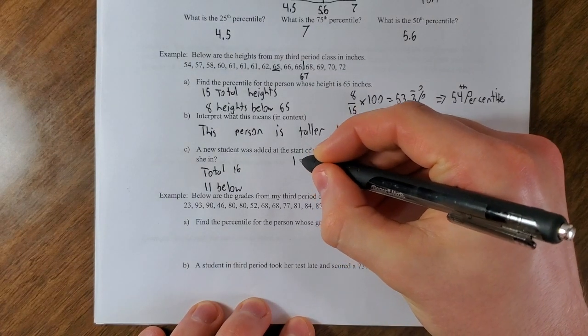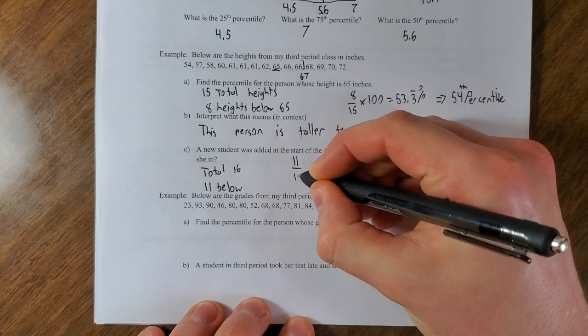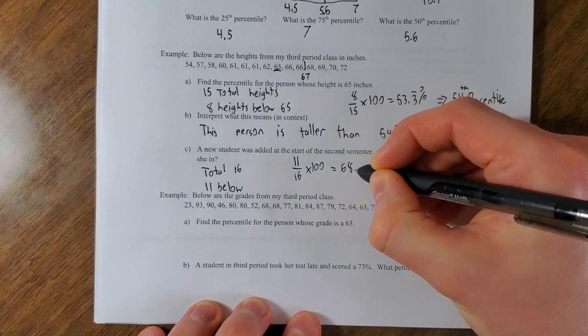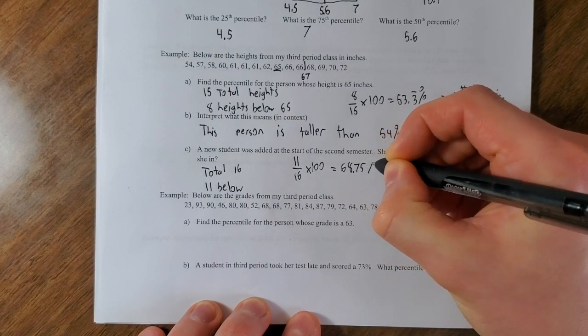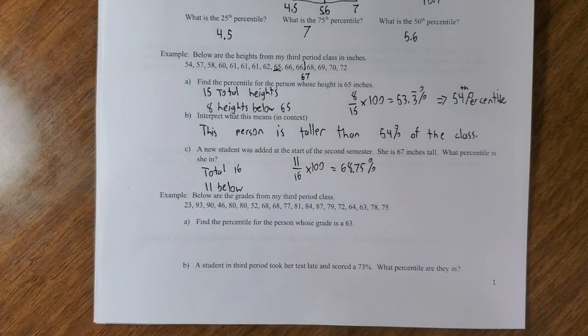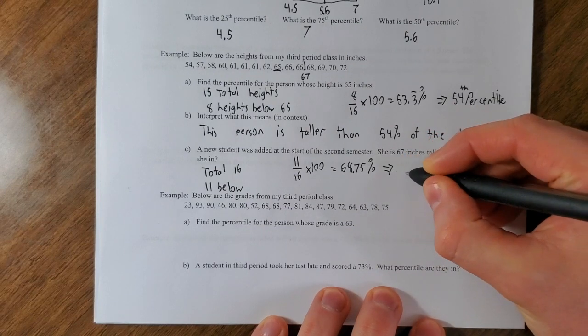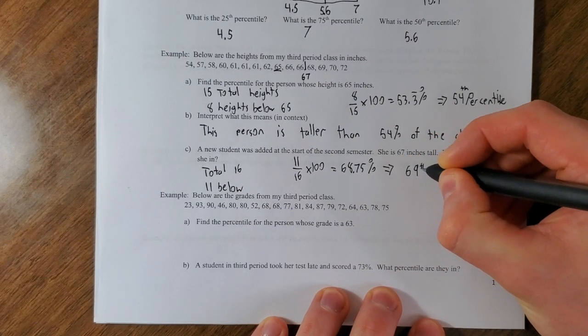So we've got 11 over 16 times 100 is equal to 68.75%. And we want to round up to include everything in our percentiles again because they are whole numbers. So here we're going to say that is the 69th percentile.